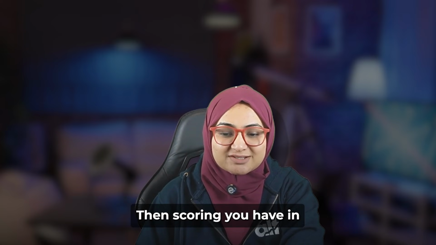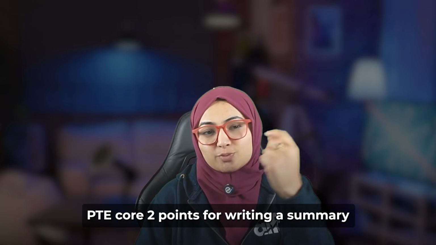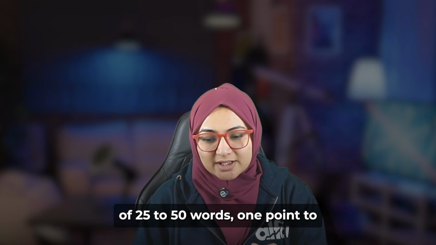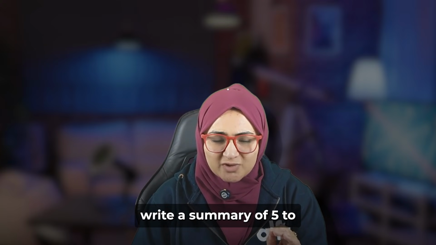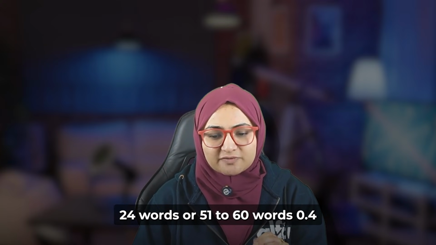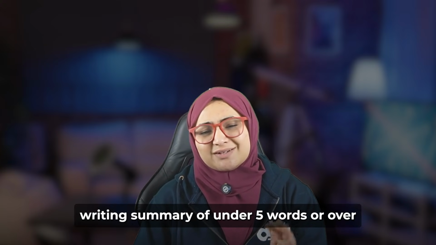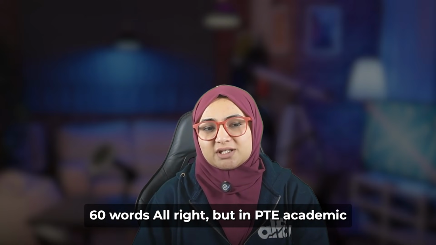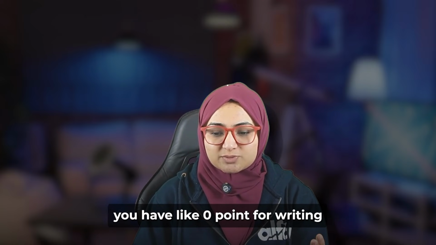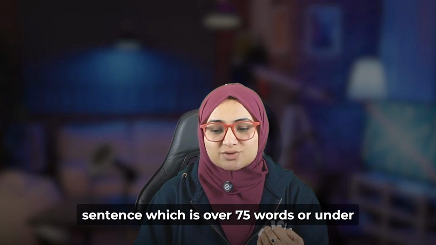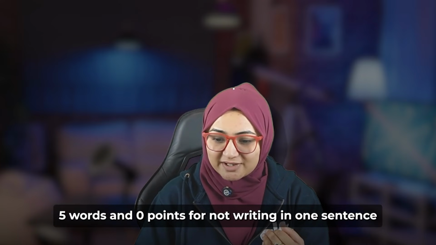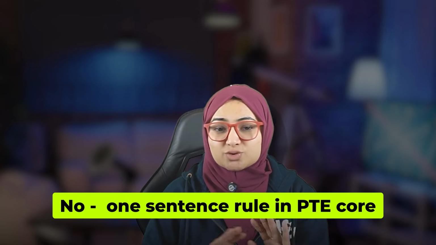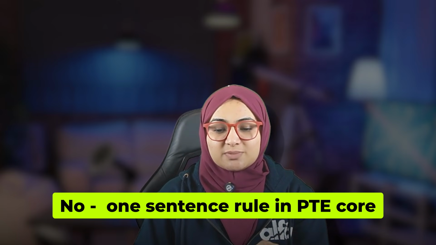Then scoring, you have in PTE Core 2 points for writing a summary of 25 to 50 words, 1 point for writing a summary of 5 to 24 words or 51 to 60 words, 0 points for writing a summary of under 5 words or over 60 words. All right, but in PTE Academic you have 0 points for writing a sentence which is over 75 words or under 5 words, and 0 points for not writing in one sentence. So there's no one sentence rule in PTE Core.